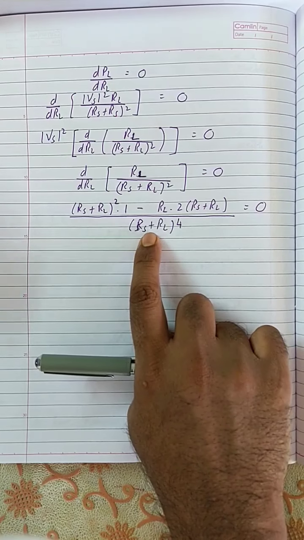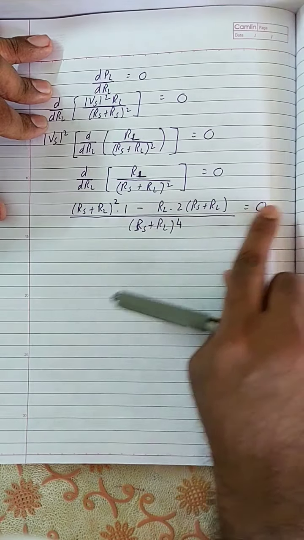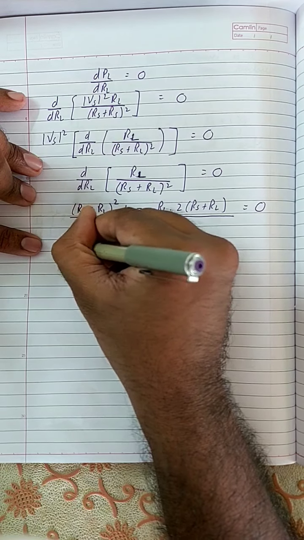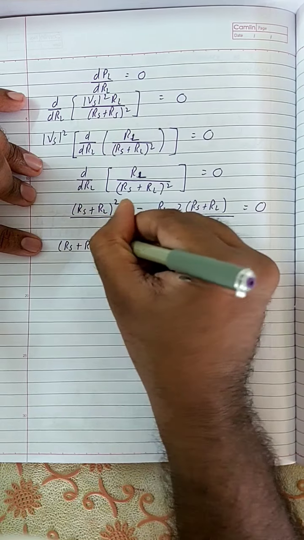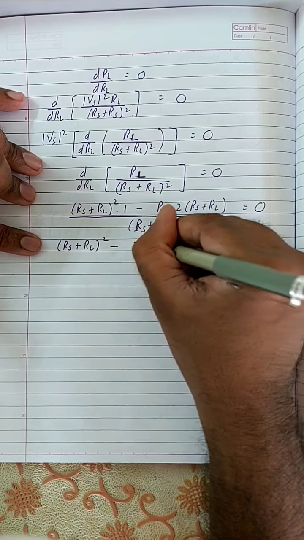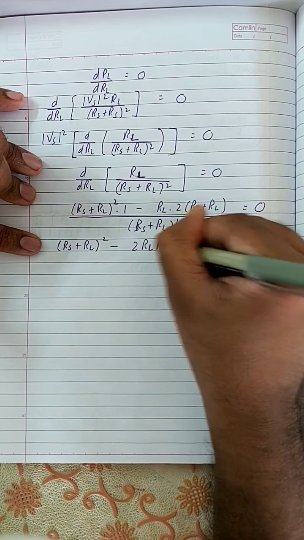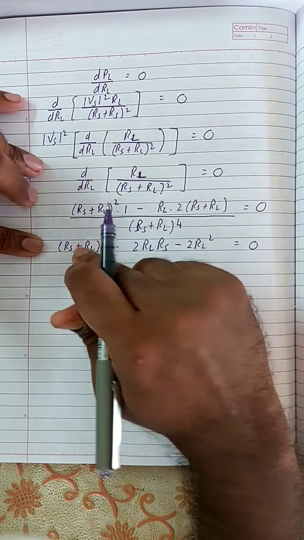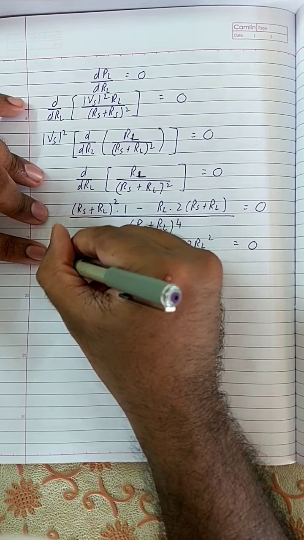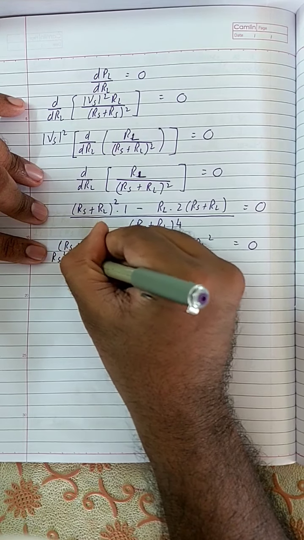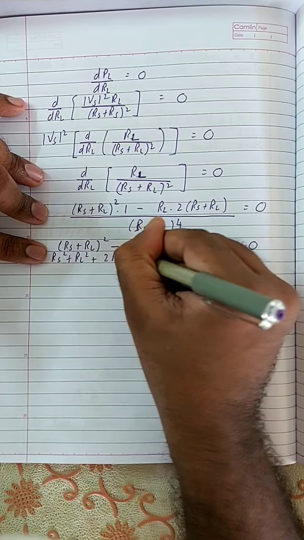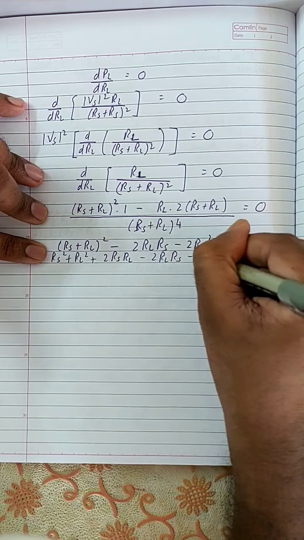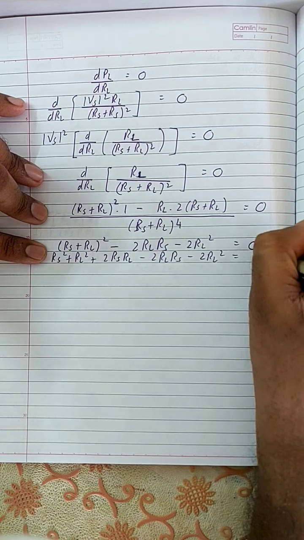Okay, now this term, if it comes over here, this into 0 is 0 itself, which means only the numerator is left behind, which is RS plus RL the whole square minus 2RL RS minus 2RL square equal to 0. And here it is nothing but RS square plus RL square plus 2RS RL minus 2RL RS minus 2RL square equal to 0.